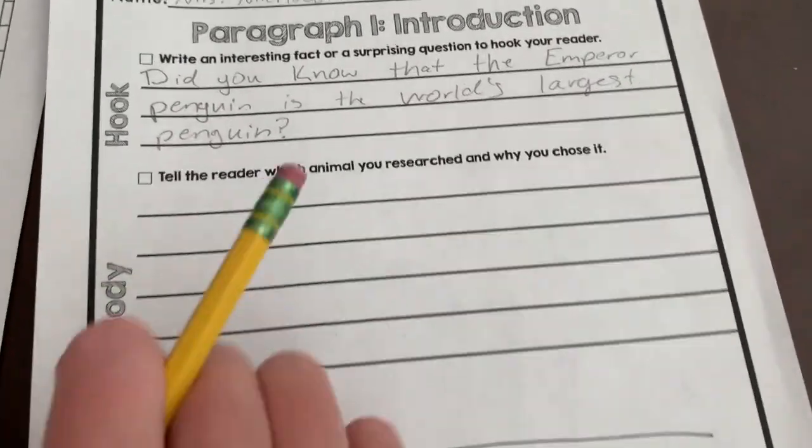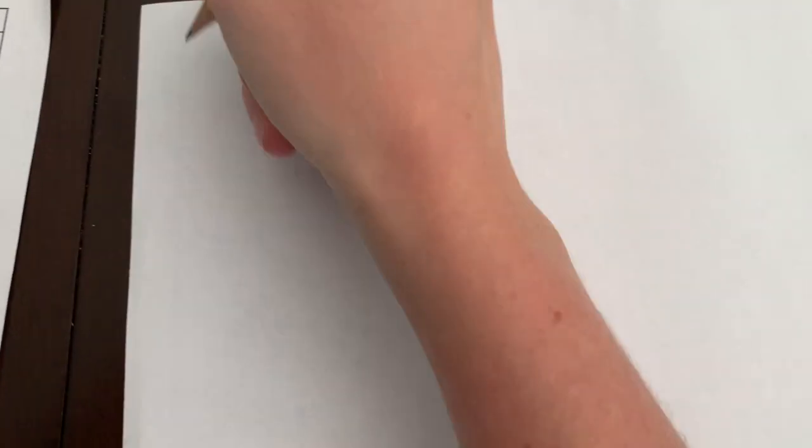Okay, another way that you could start your introduction is you could make your reader guess what animal you are writing about. So I could say, which penguin is the world's tallest penguin? And it's going to make my reader think, isn't it?